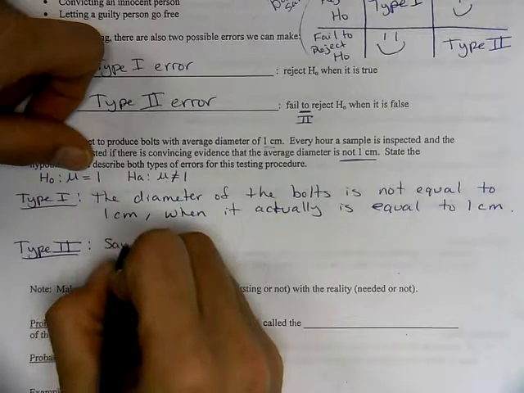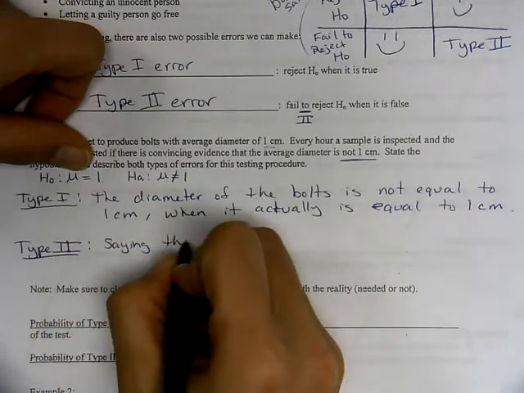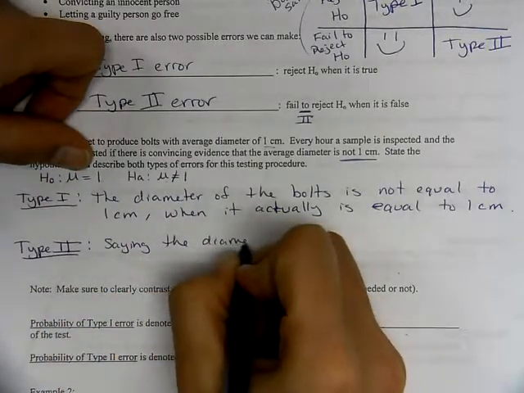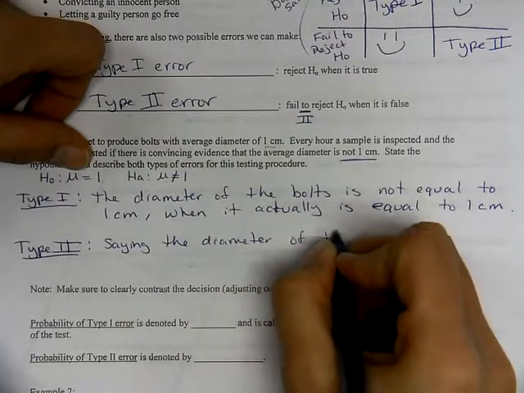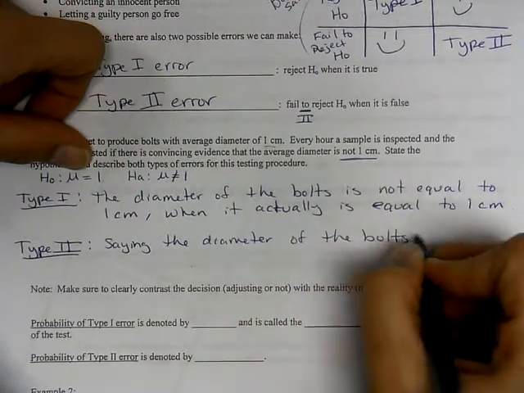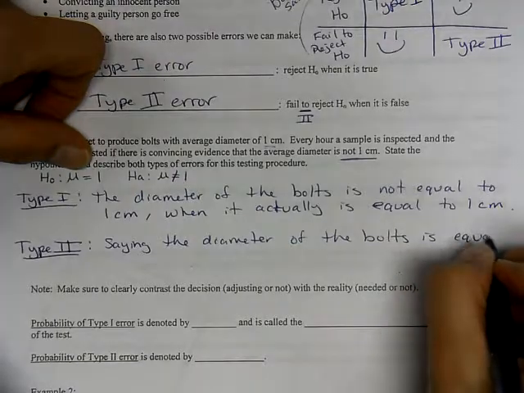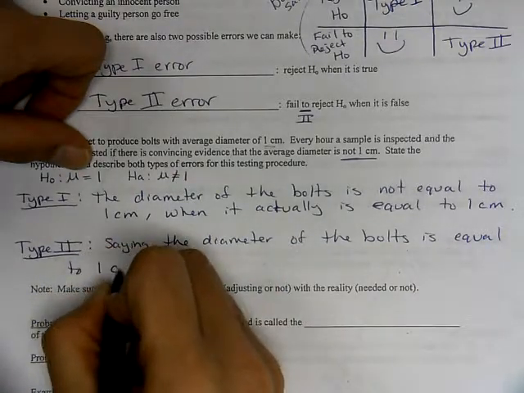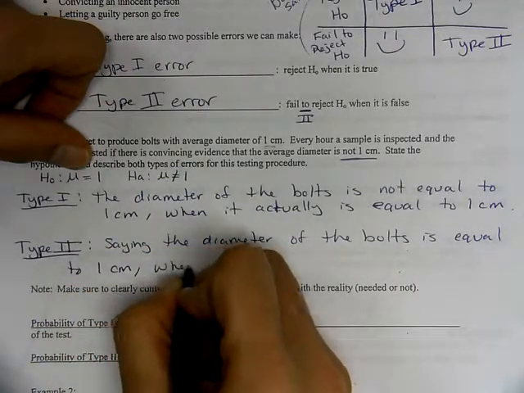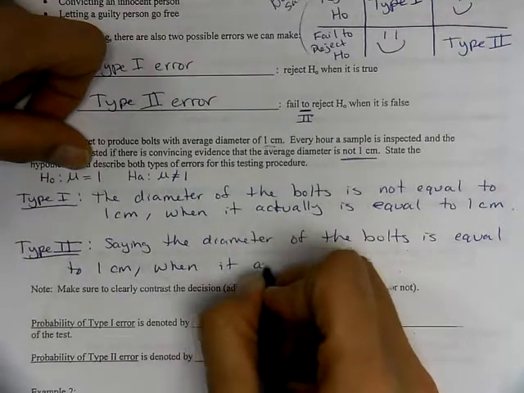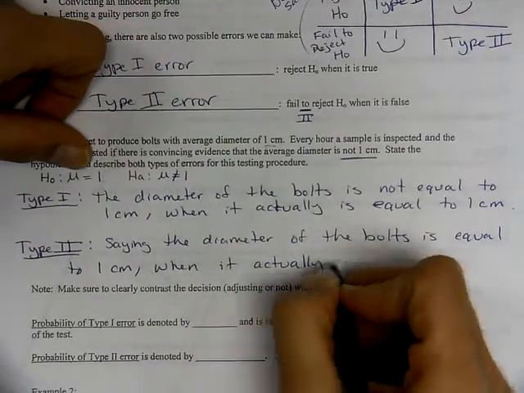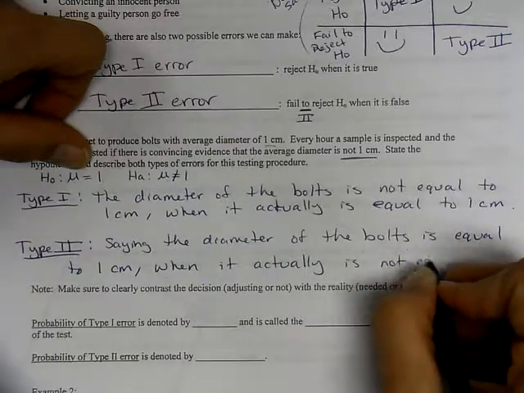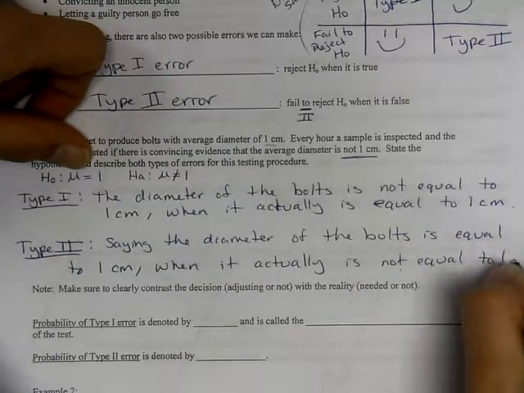So saying the diameter of the bolts is equal to 1 centimeter when it actually is not equal to 1 centimeter.